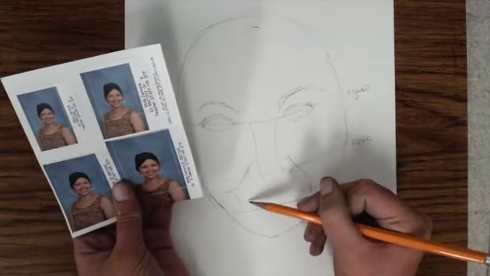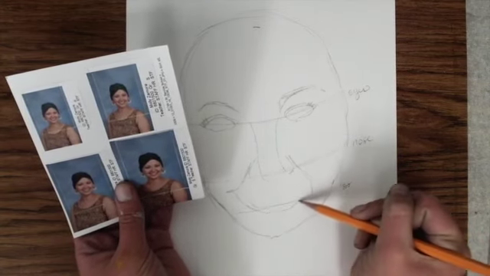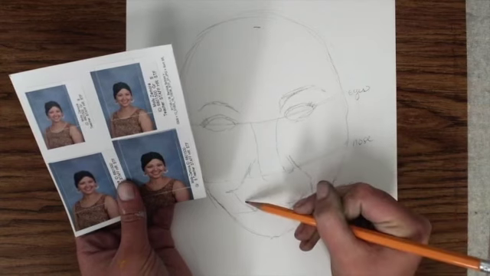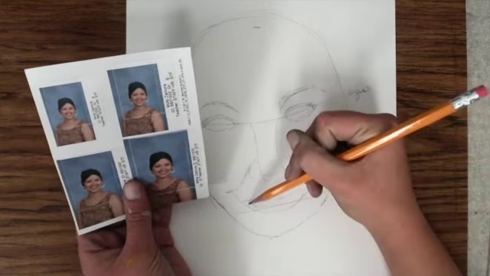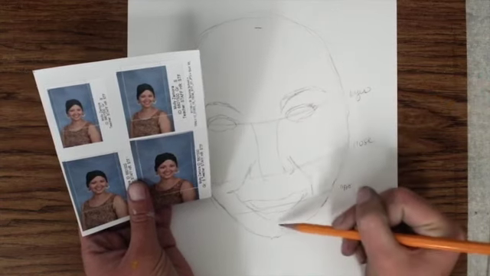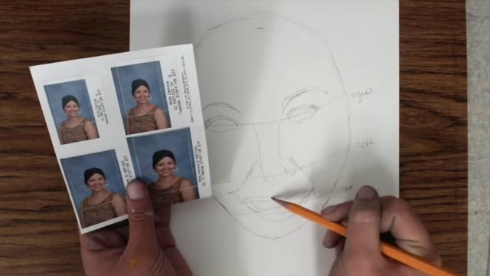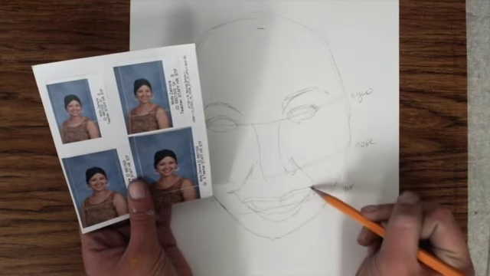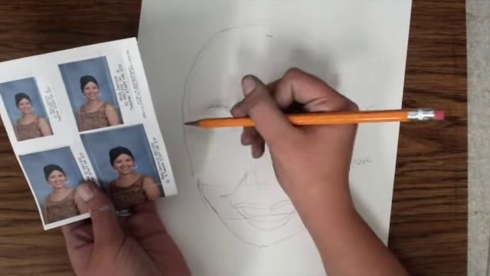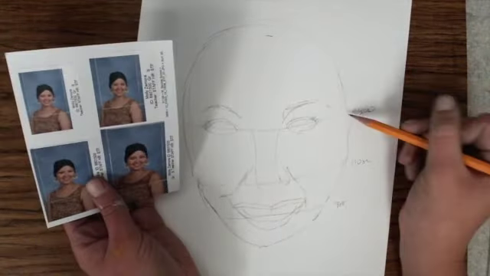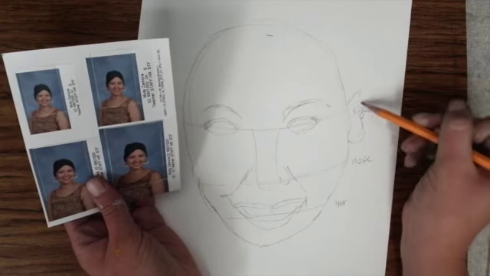And then I'm going to draw my mouth. And I'm just trying to look for the shapes that my face is making. It's not going to look exactly like me, but that's okay. And our ears go right next to our eyes.